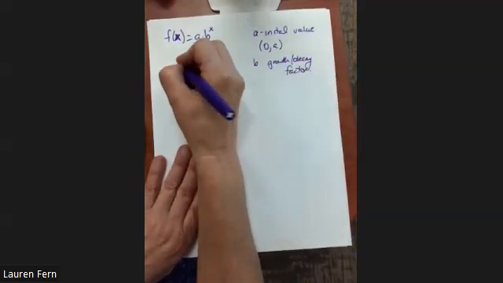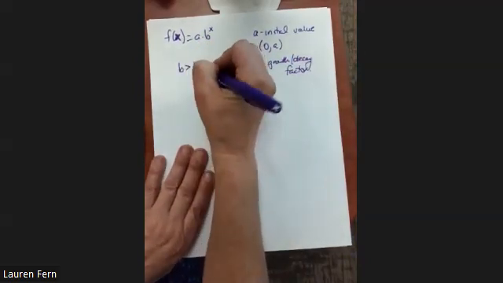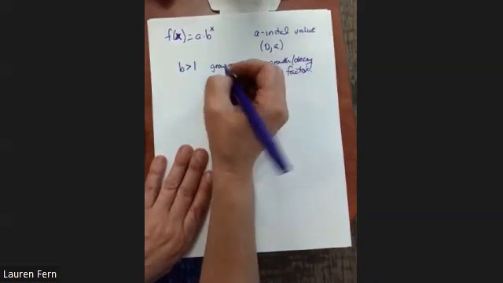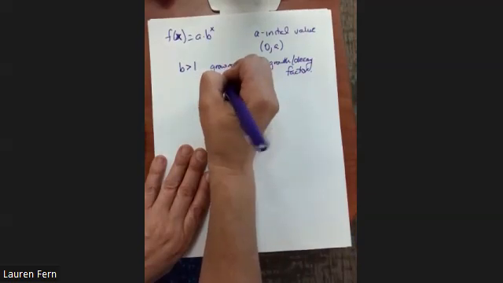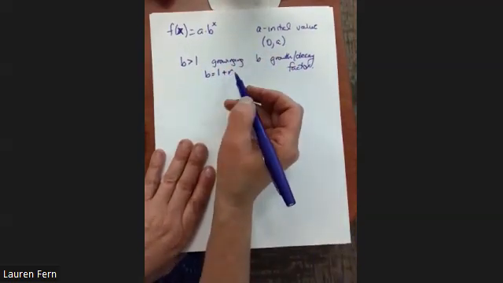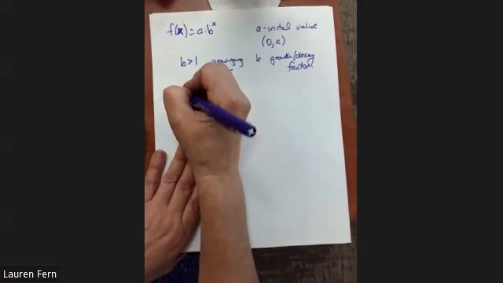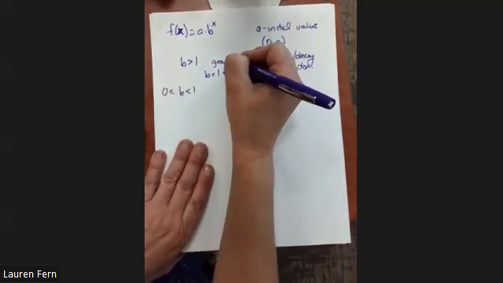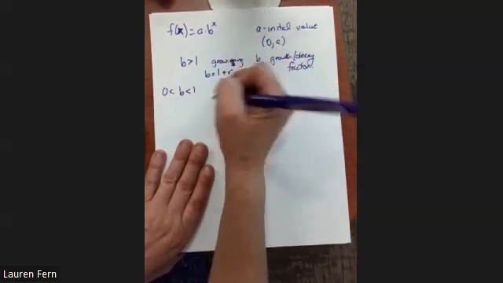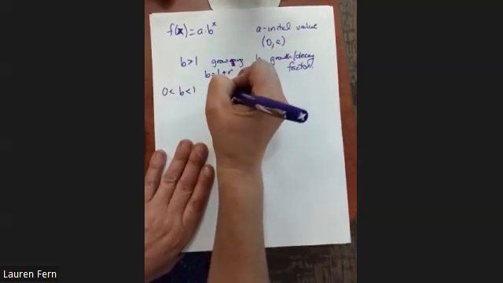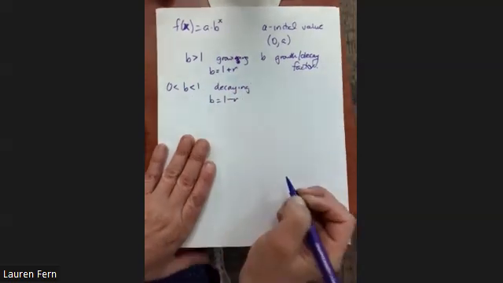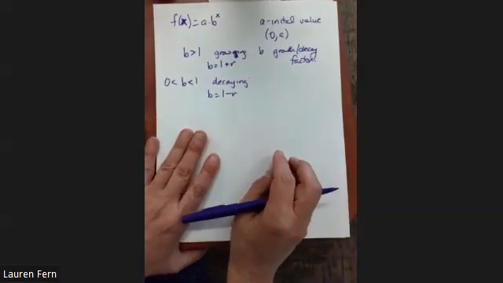And we saw that if b is greater than 1, it's growing, and b equals 1 plus whatever the growth rate is. And if b is between 0 and 1, it's decaying, and it's 1 minus whatever the decay rate is.